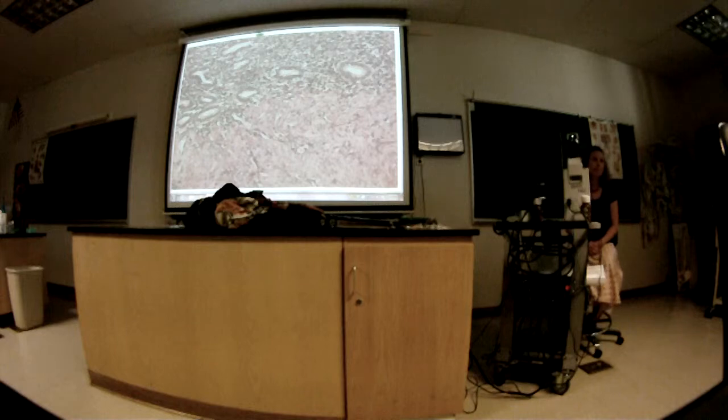You see that difference there? A little closer. Good. All right, see the difference there? Where's the endometrium? Upper or lower half of the screen? The upper half of the screen is endometrium, or part of it at least.